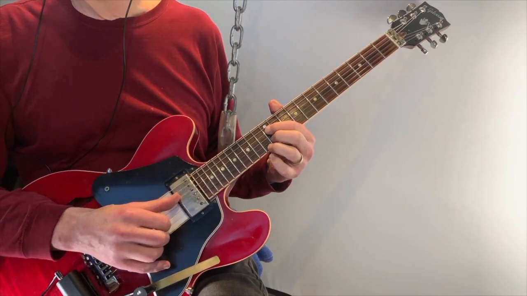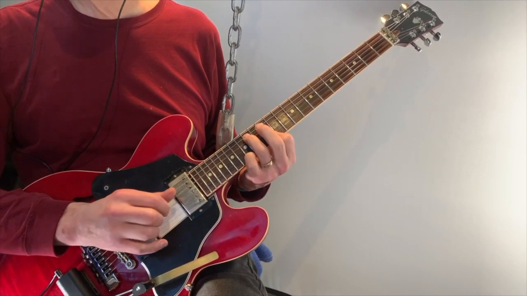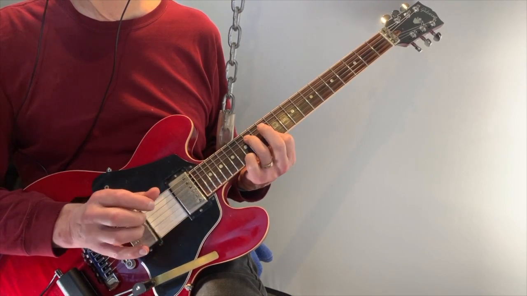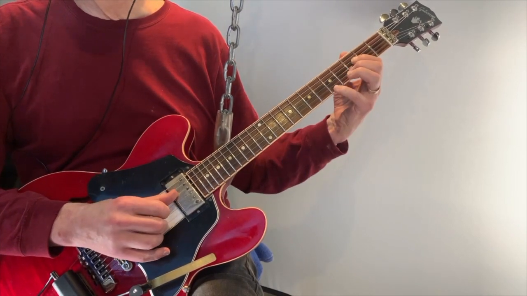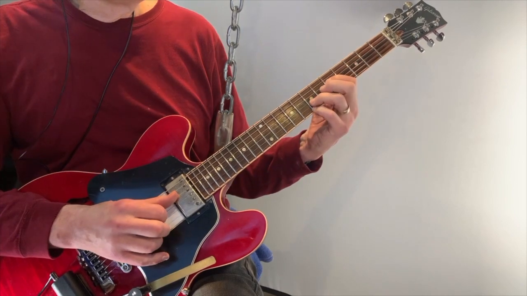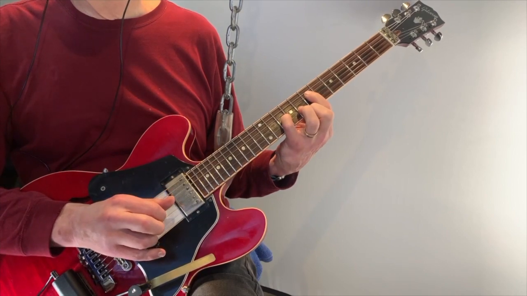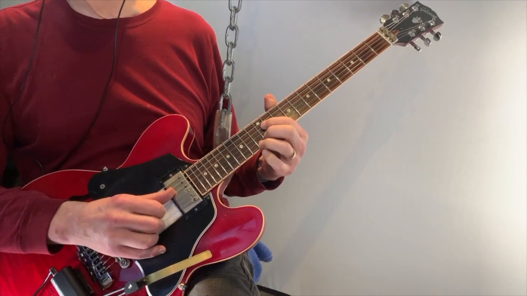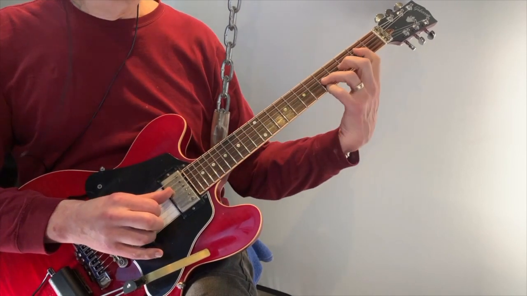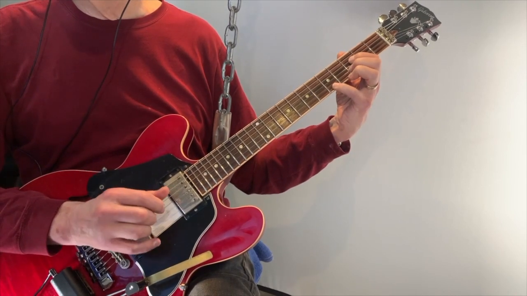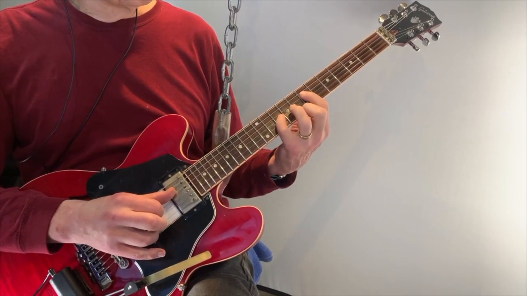By numbered name, these chords are 7 diminished, 3 minor, 6 minor, 2 minor, 5 major, 1 major, and 4 major. By lettered name, they are B diminished, E minor, A minor, D minor, G major, C major, and F major.